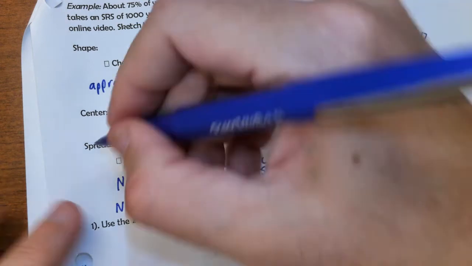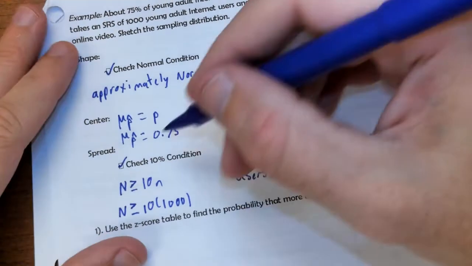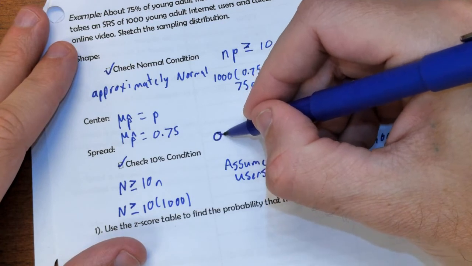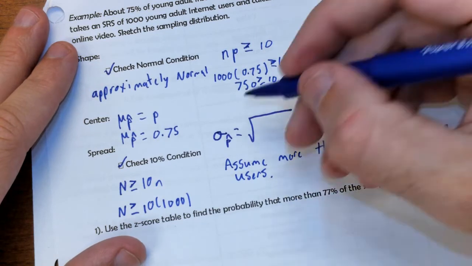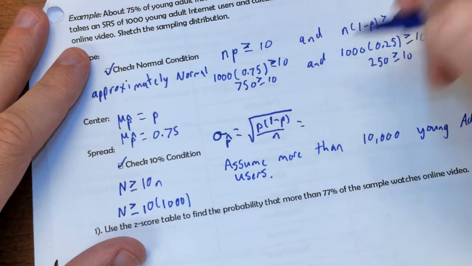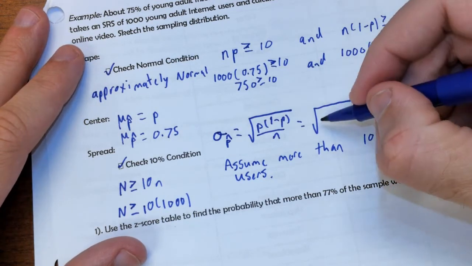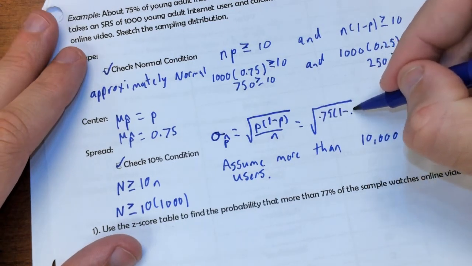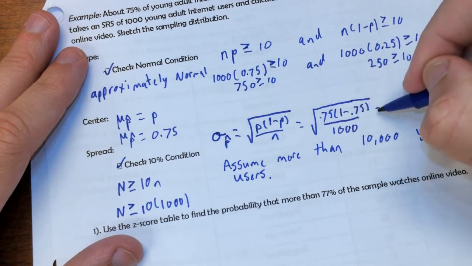And because of that, so check. Again, our shape, well, I'll go back over this one more time. Because of that, we know that our spread is going to be the square root of p times 1 minus p over n. For us, that would be the square root of 0.75 times 1 minus 0.75 or 0.25, you can write either, over 1,000.